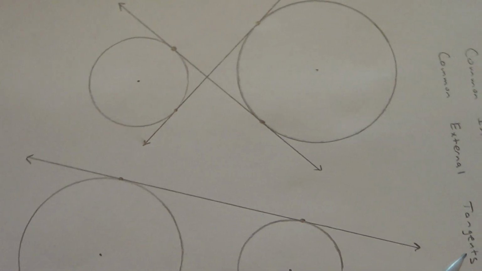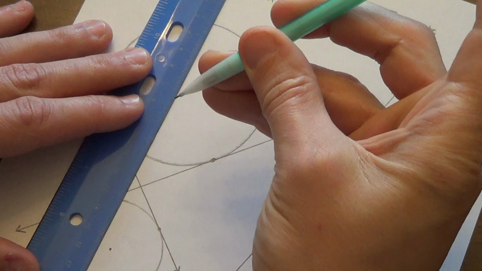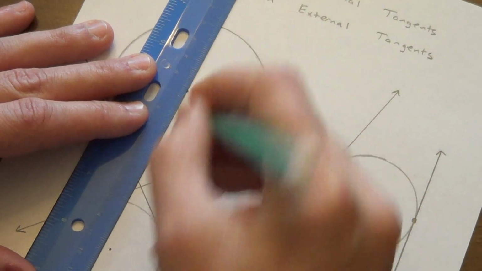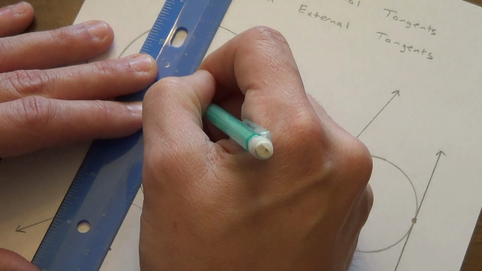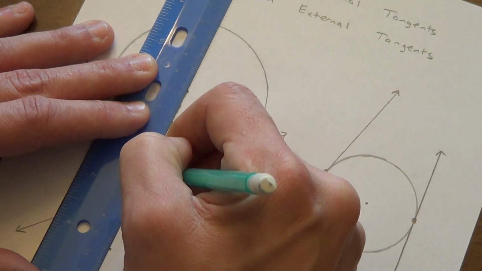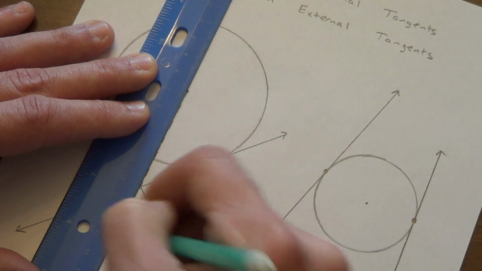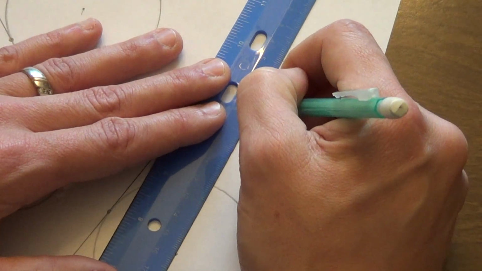If we took a segment and connected the center point of this circle to the center point of this circle, I'm going to draw a dotted segment here just so you don't get it confused with all the other things going on. If we draw this segment, and if I also do that over here on these circles, I draw this segment.